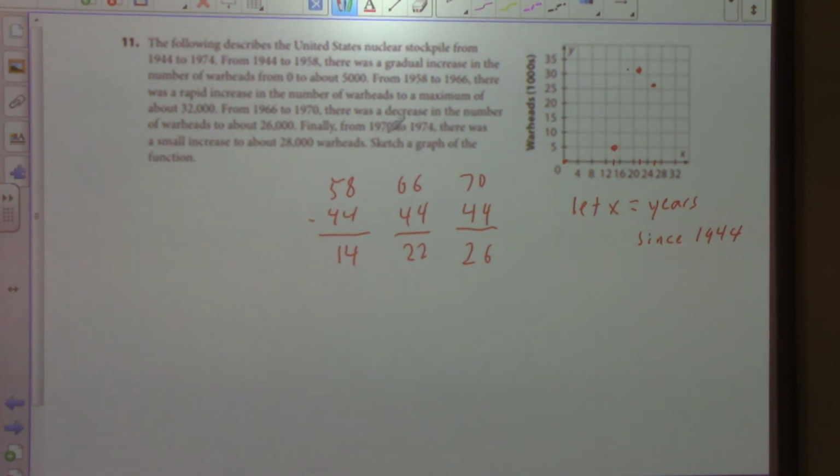And then from 70 to 74, there was a small increase. Yeah, from 74, there was a small increase to 28,000 warheads. What year is that? 30, right? So at 30, we had a small increase to 28.